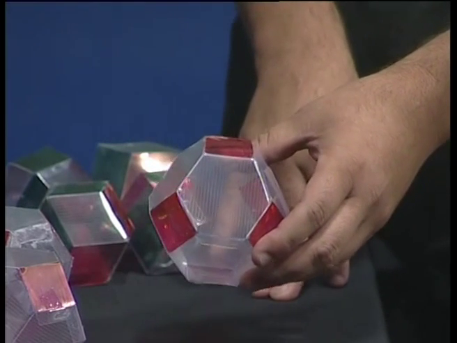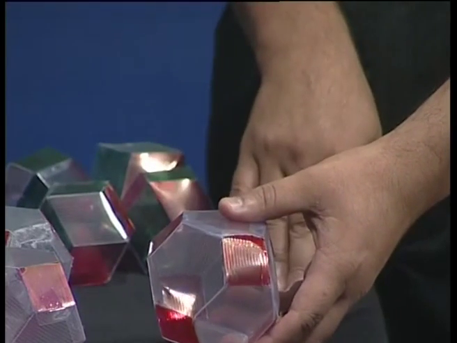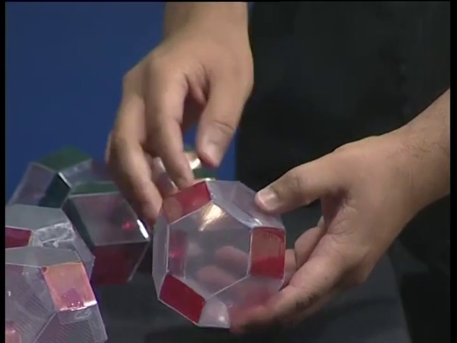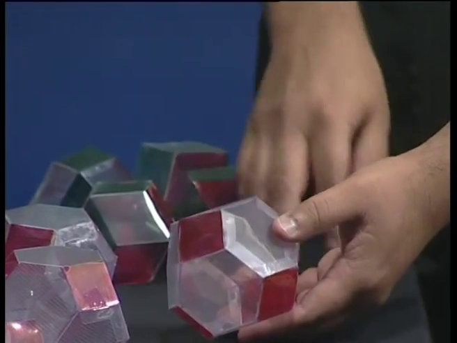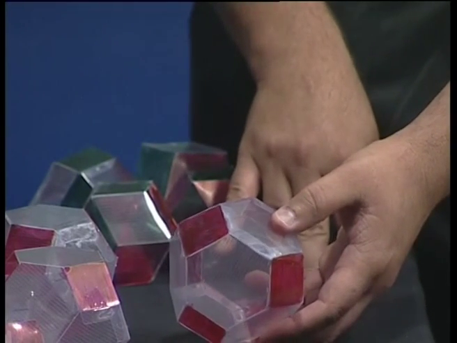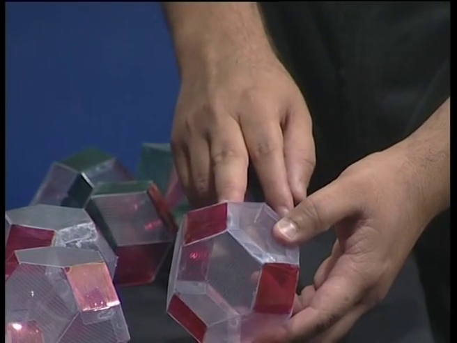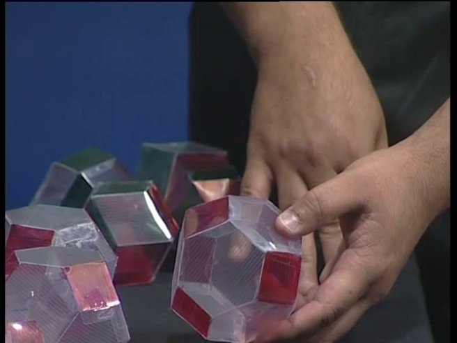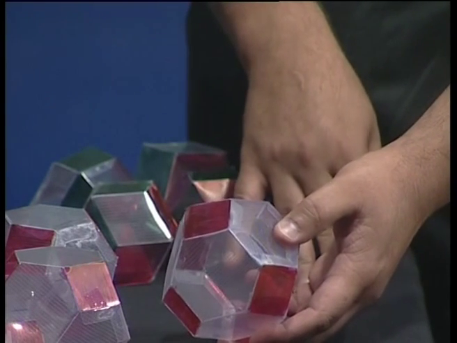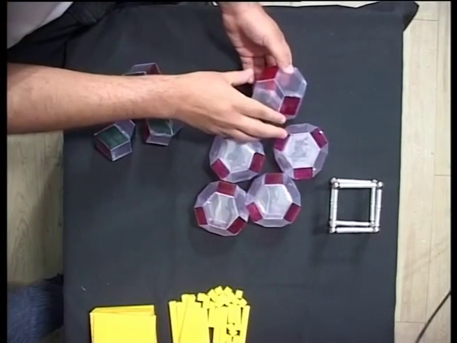This is clearly not a regular solid, because you can see that there are 2 kinds of faces that this solid has got. It has got a red face which is a square, and it has got this transparent face which is hexagonal. So clearly this is a solid of lower symmetry having 2 kinds of faces, a square face and a hexagonal face.